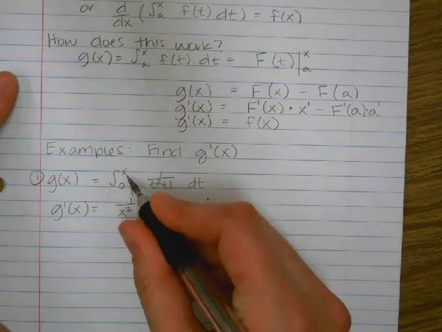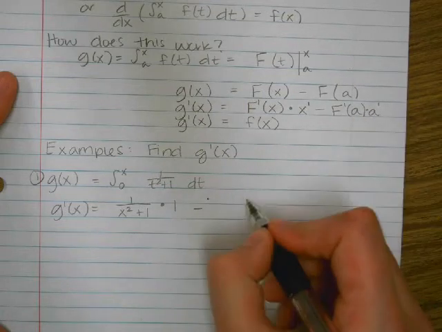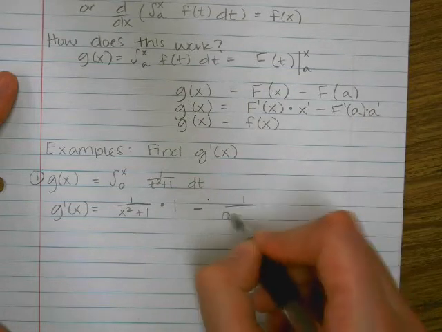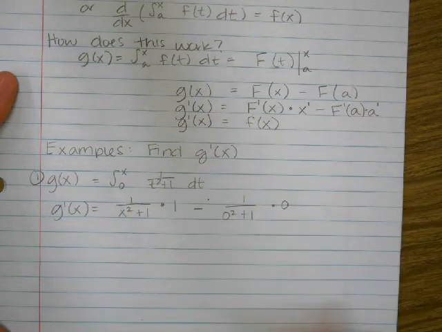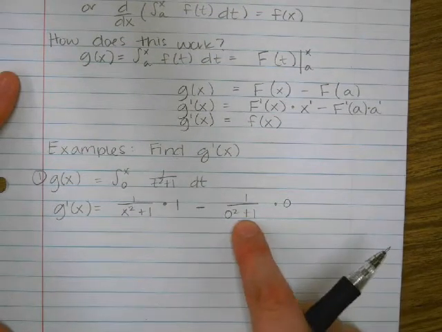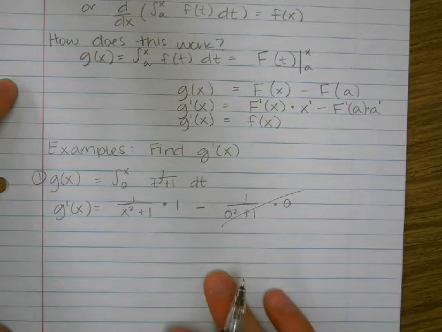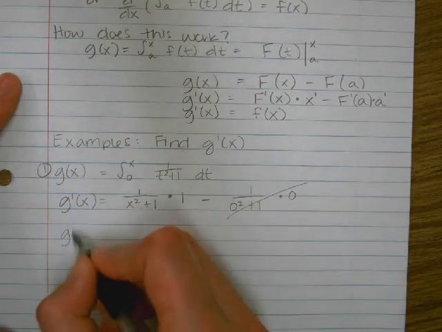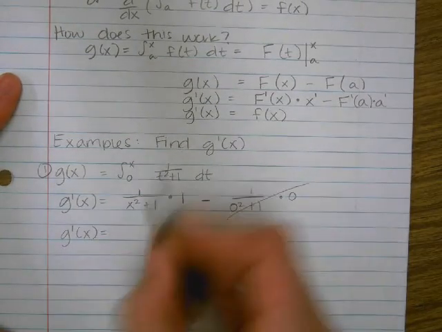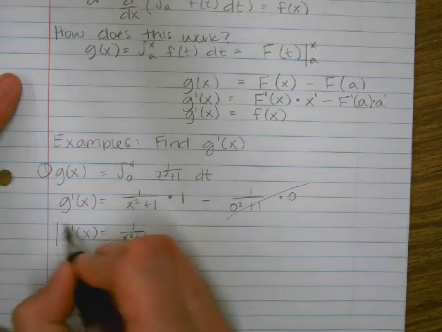So the derivative of x is just 1, so multiply it by 1, minus, I'm going to plug the a in, 1 over 0 squared plus 1 times the derivative of that a value, which is 0. So this part, like I said before, would zero out. That completely disappears because you're multiplying something by 0. And then this, when you multiply it by 1, means that this is 1 over x squared plus 1. And that's your derivative.